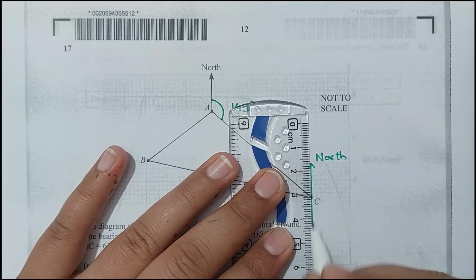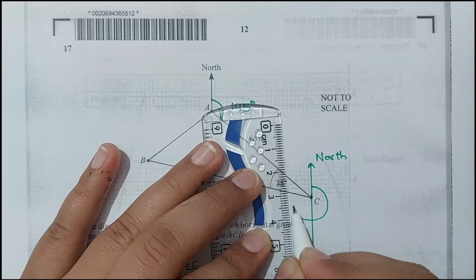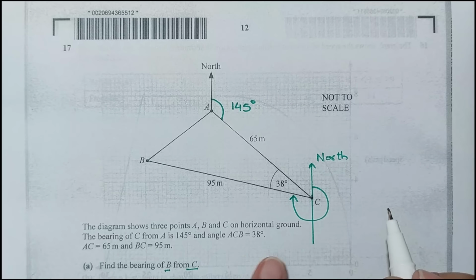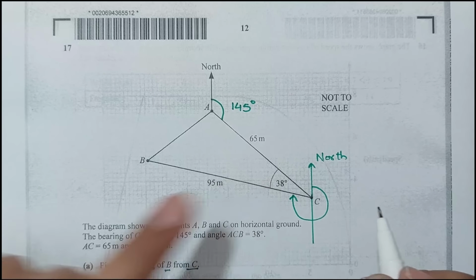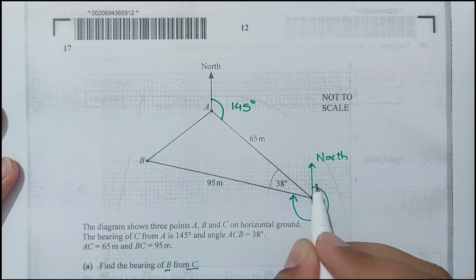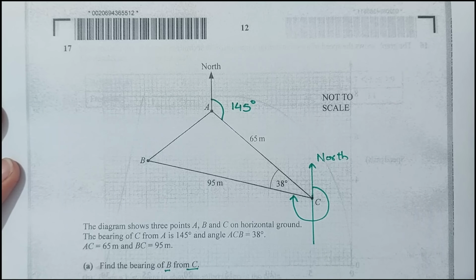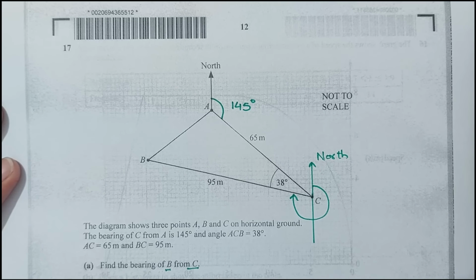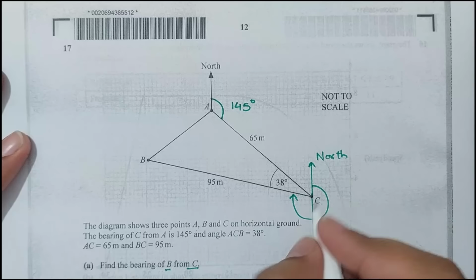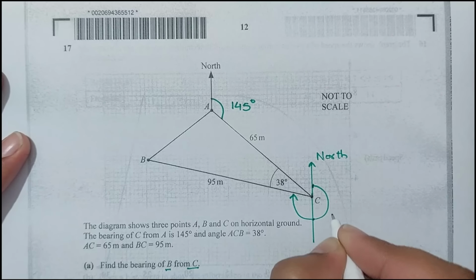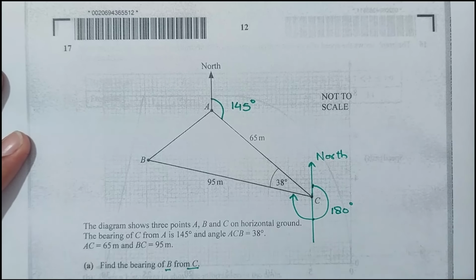And if we extend this north line, this whole angle would be the bearing of B from C. This is 180, and we have to add something. The angle from this point to this point is 180 degrees.